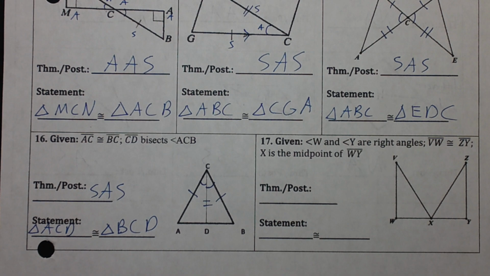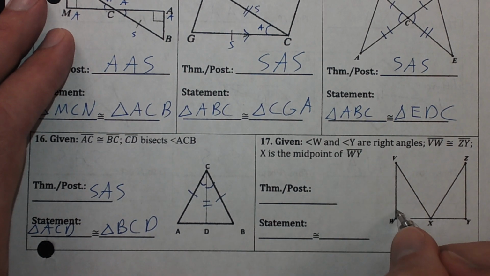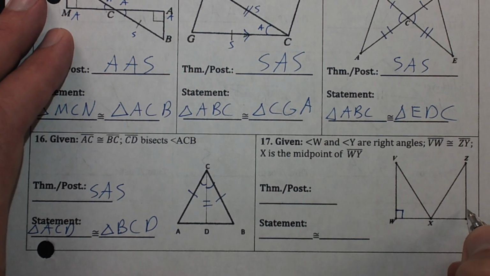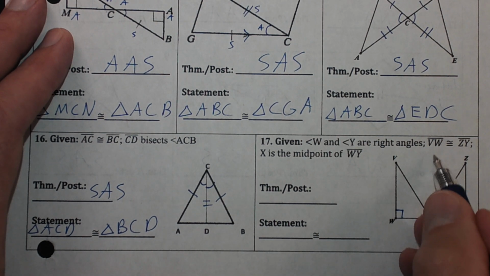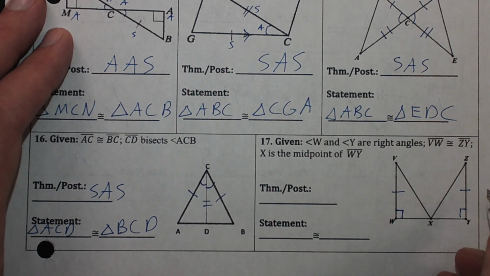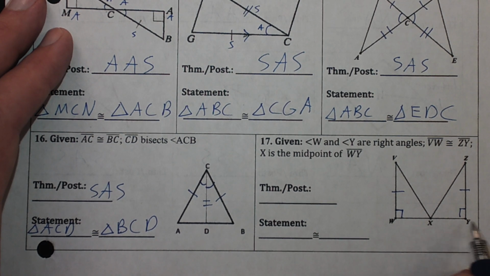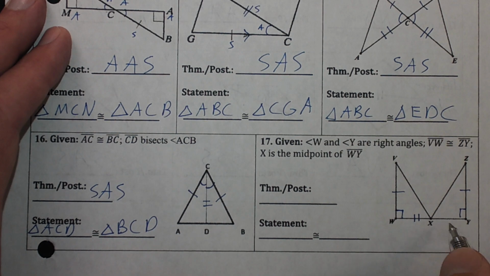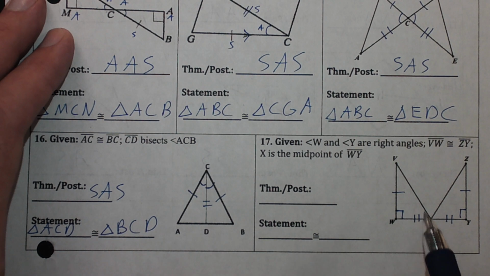And number 17. It tells you something a little different. Not only are W and Y congruent, but they're actually right angles this time, which is kind of what they look like. Angle W and angle Y look like right angles. And then what? Segment VW is congruent to segment ZY, and point X is the midpoint of WY. Midpoint means it's right smack in the middle, and you got just as much distance on the left as you do on the right. So these two segments must be congruent to each other.